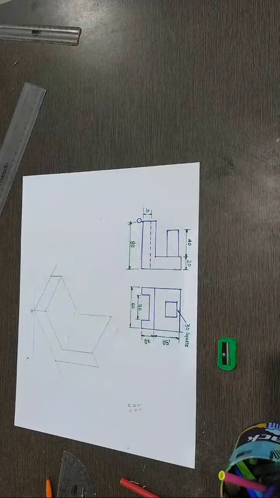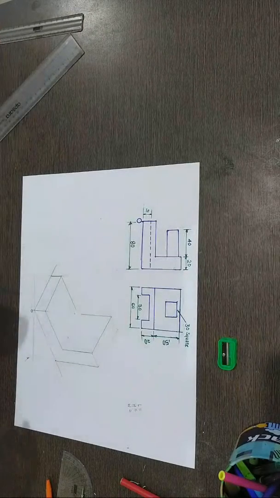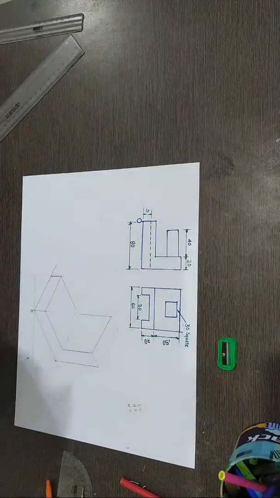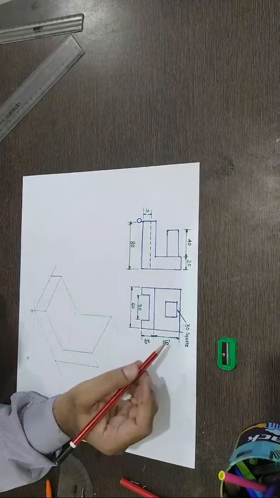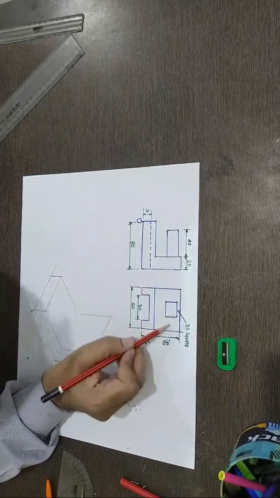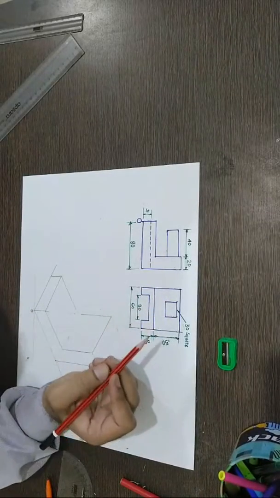Yeah, it was interrupted. I was not knowing. I was explaining this thing. I have drawn the L plate, and once it is done, consider this square is 30 mm. So where it is located, it is exactly at the center. I think this is a symmetric object, so this is the same distance.